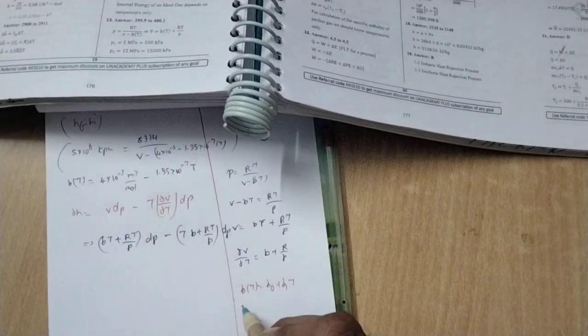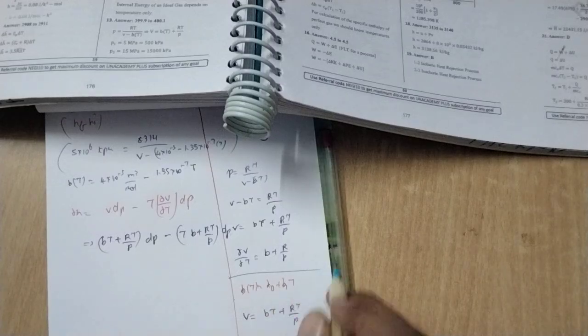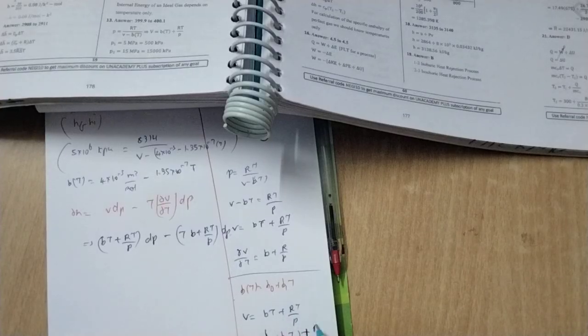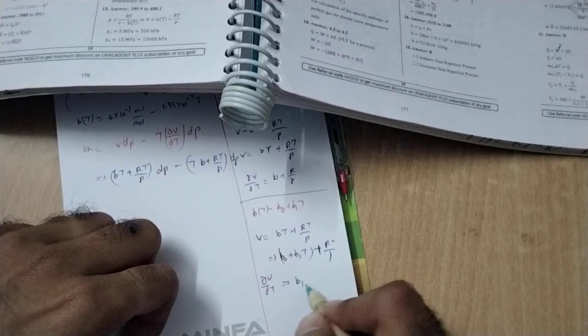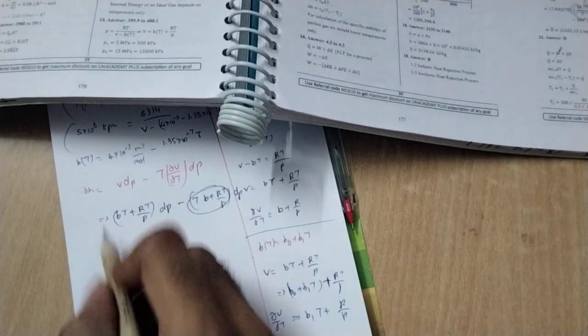Guys, it's one of the easiest questions, but I want to appreciate the person who made this question paper. I need to write it in steps, but I even got confused. So this will equal B of T plus RT divided by P, where B of T is B0 plus B1 of T, plus RT over P. When you take dou V by dou T, you get B1 plus R over P. This one stays as it is.